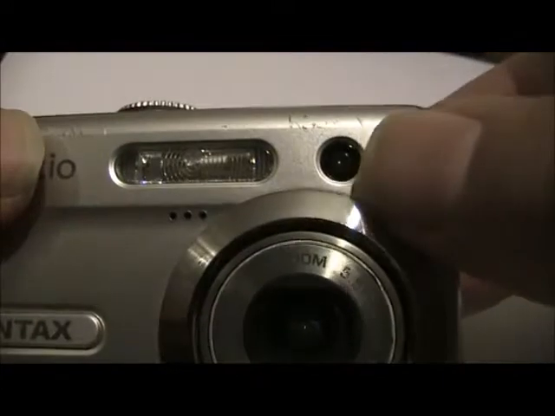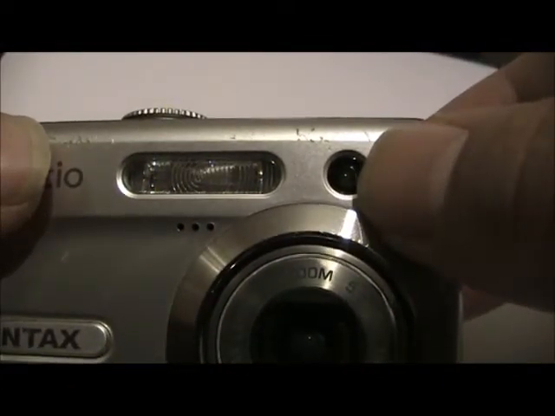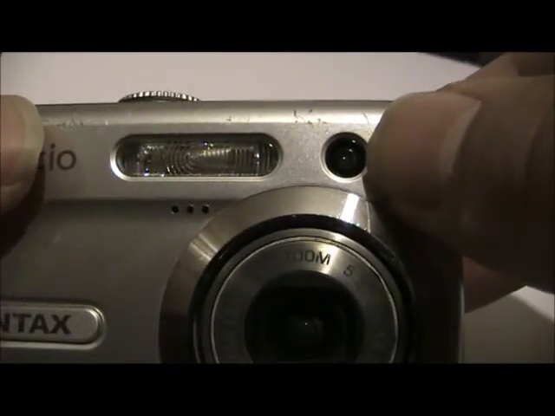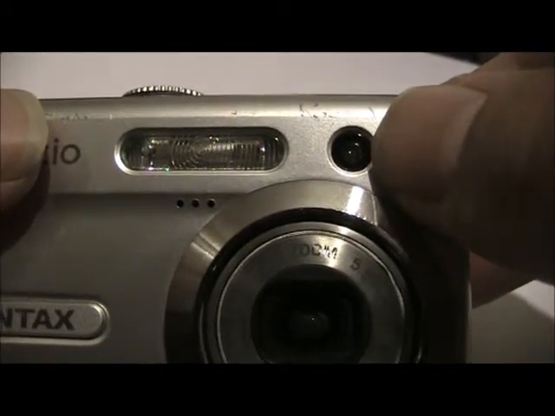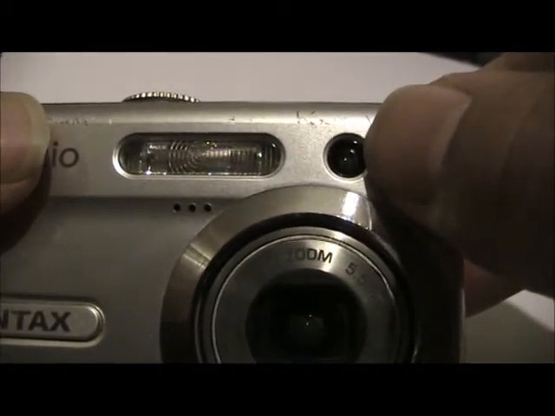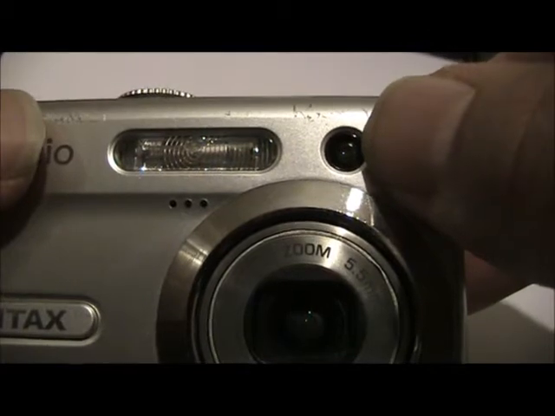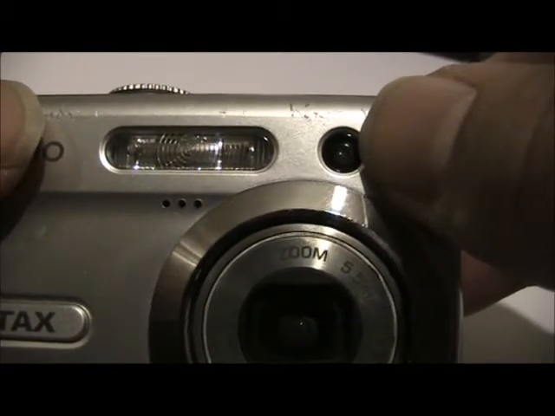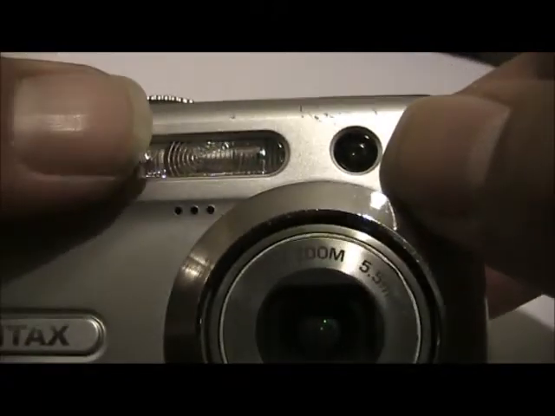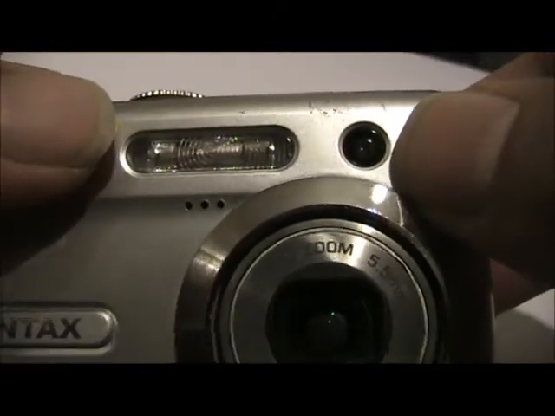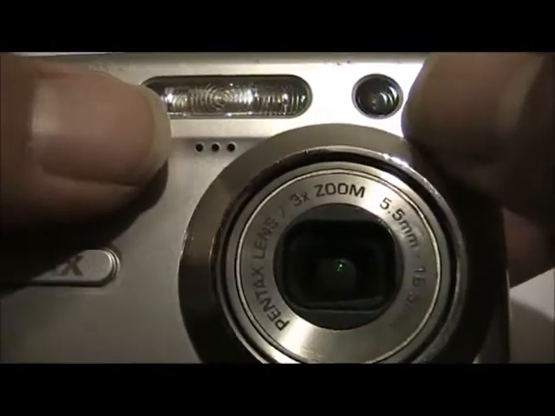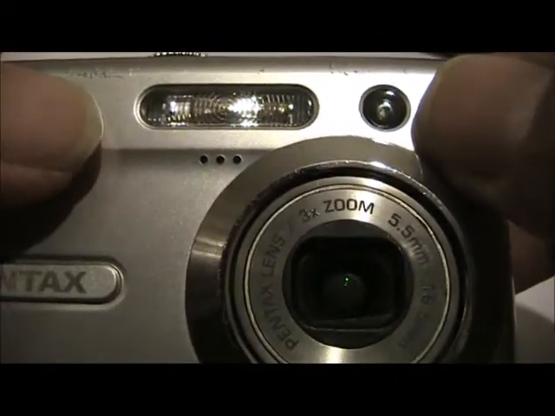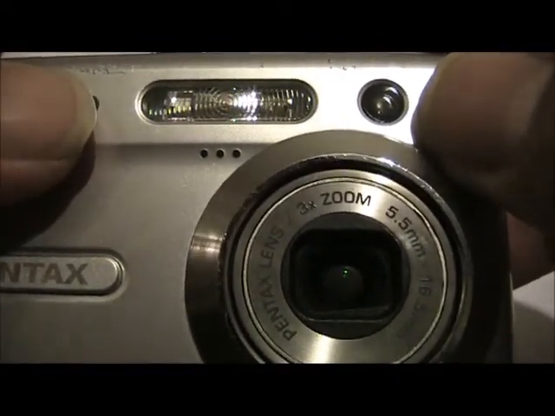Above the lens, this little circle here is our LCD or LED timer light, and some cameras will also make use of this as an AF assist beam. AF stands for autofocus. On the left here we have the flash, and just below we have three little holes which are a microphone for movie mode.